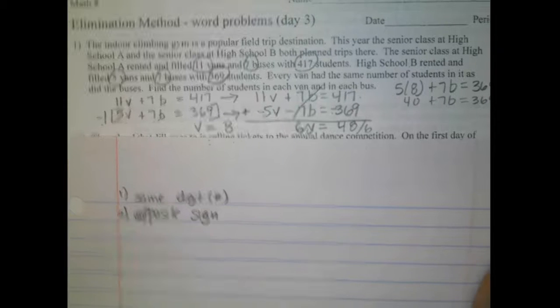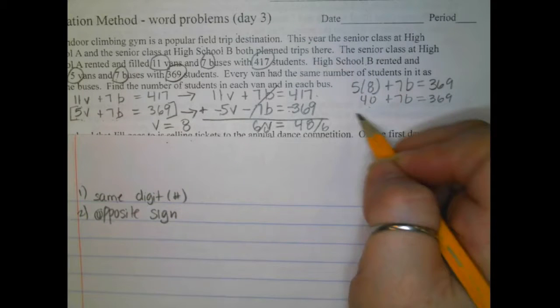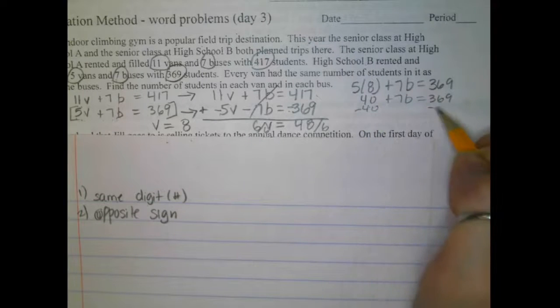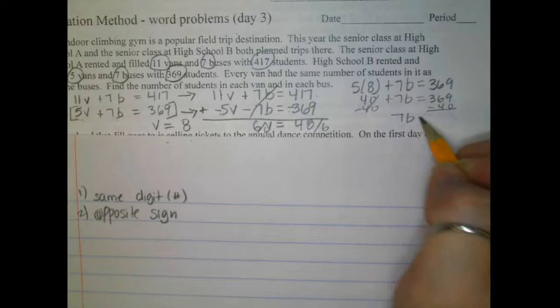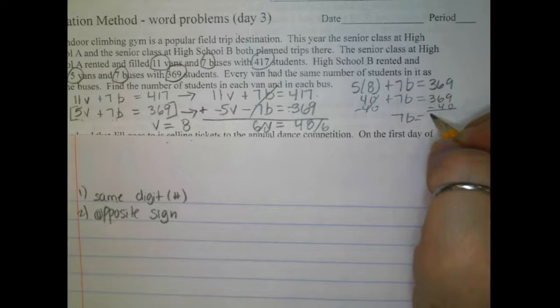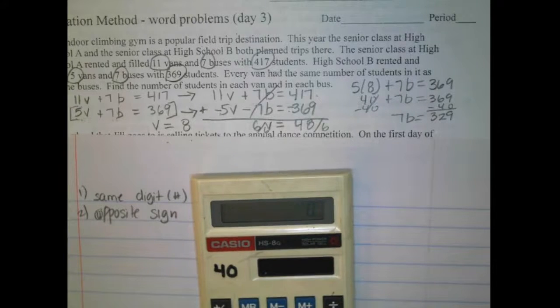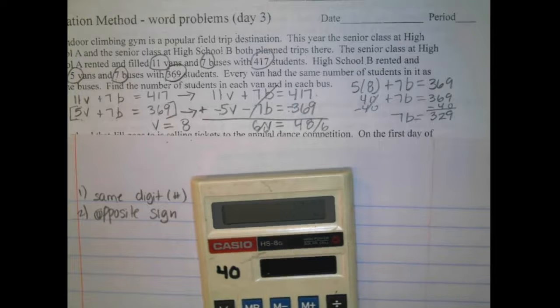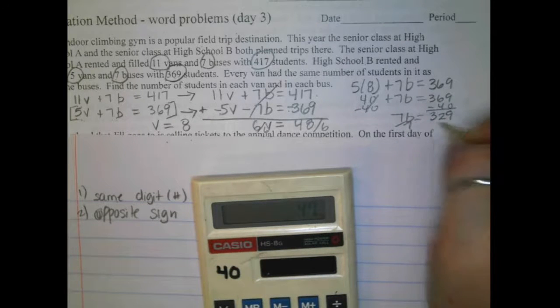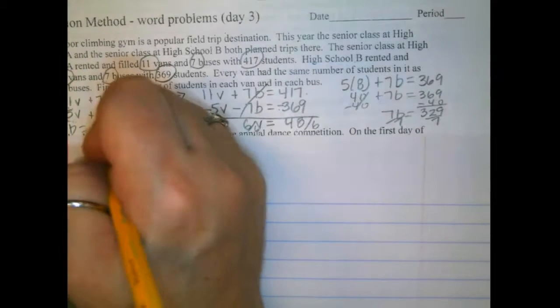And then what do I do? I have to move this guy, right? Add the opposite. So subtract 40 from both sides. I end up with 7B is equal to, what is the difference between 369 and 40? 329, yes? And then we're going to divide 329 by 7, which gives us B equals 47.